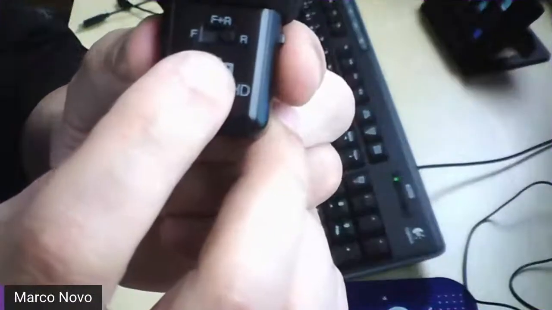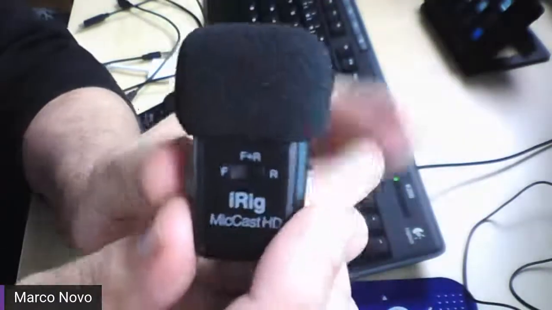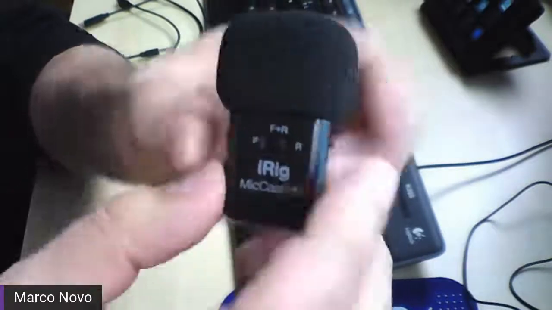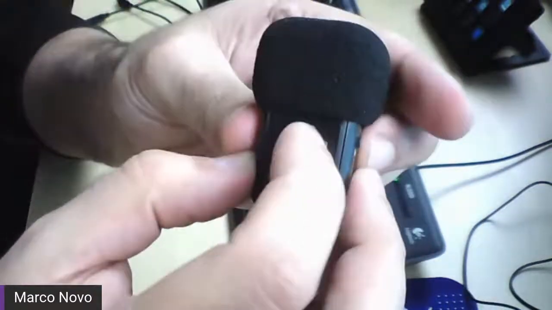And I like the fact that it also has a headphone jack, so you don't just use the mic and then can't hear the playback. You can hear all of it at once. So that's pretty fantastic, actually. And another thing, on this button you can choose where you want to pick the sound from. You have here the rear, which is the back. You can choose rear and front, or just front.